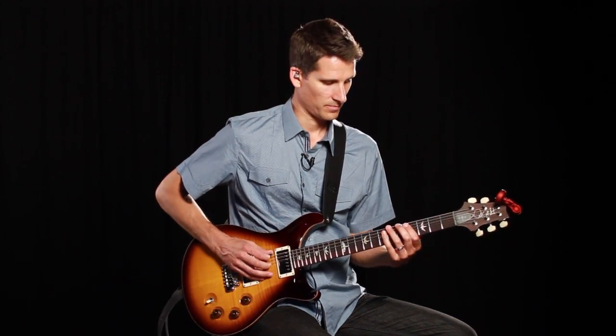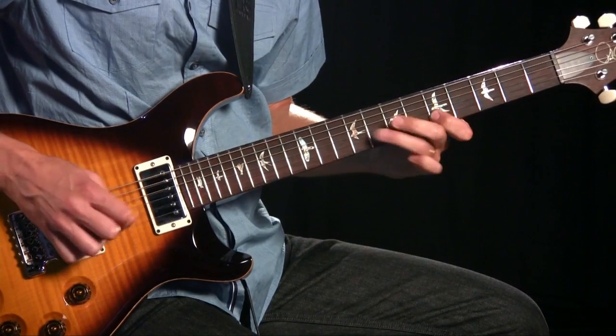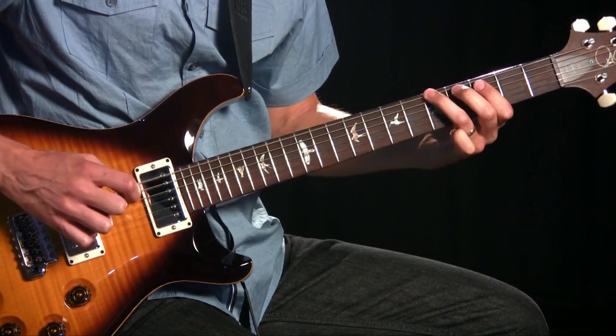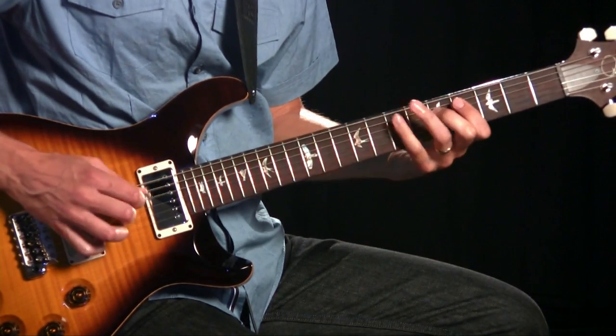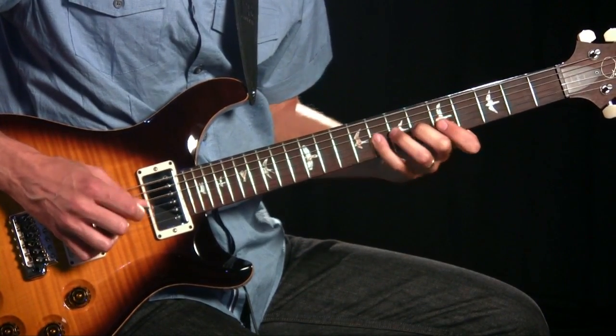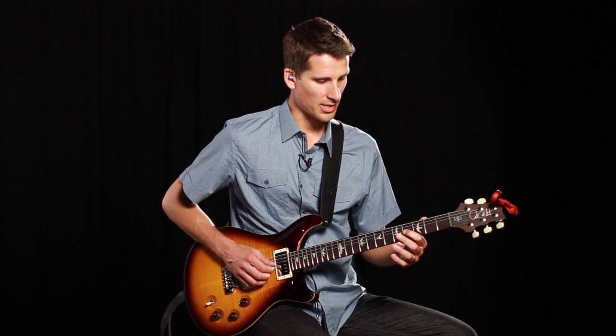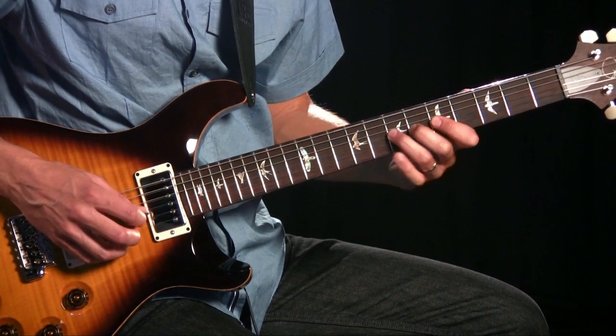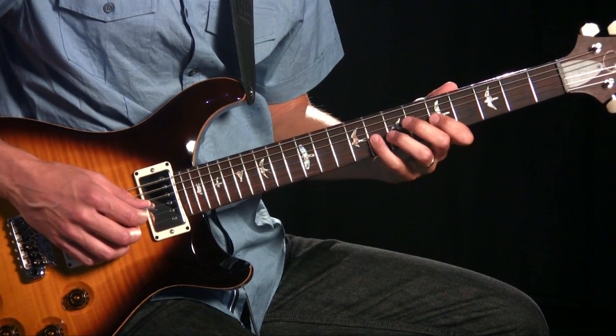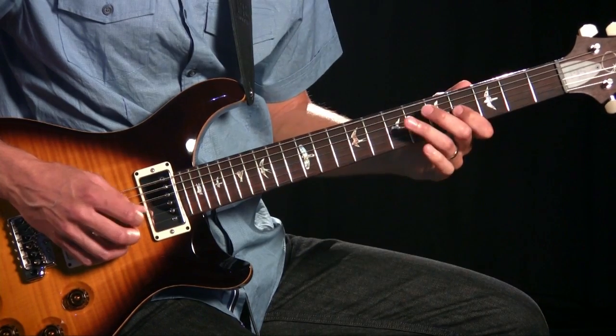You often hear very similar lines used in country music, usually played on a twangy Telecaster. Let me slow that down for you and play it again. Lots of chromatic movement in there, specifically from the second of the A scale, B, to the fifth of the A scale, E. Sometimes I use my pinky, sometimes I just slide with my ring finger.